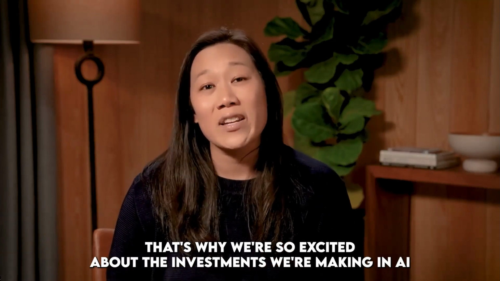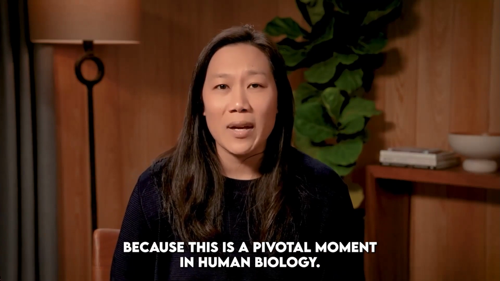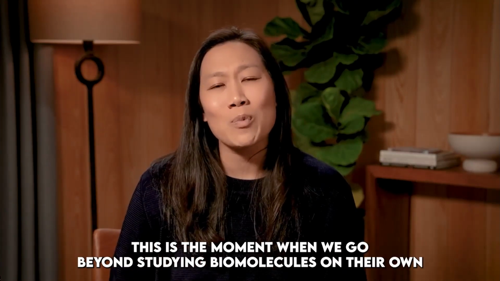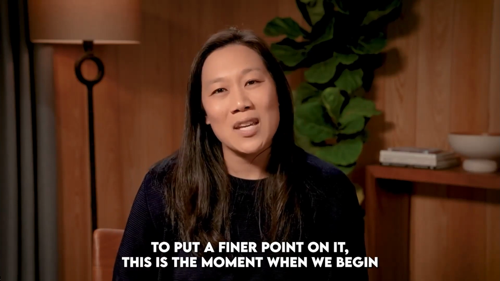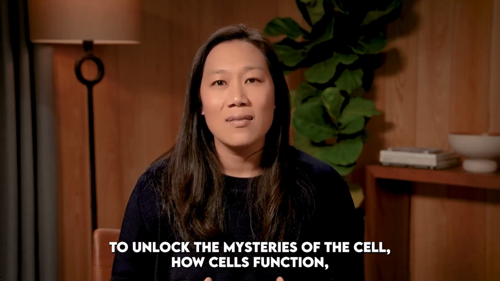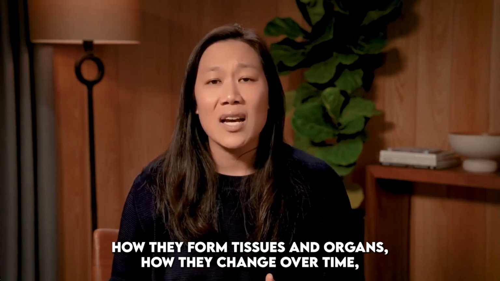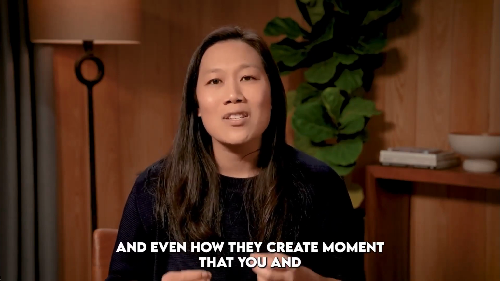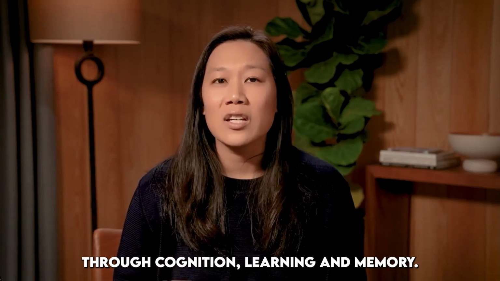That's why we're so excited about the investments we're making in AI and the work that all of you are doing too, because this is a pivotal moment in human biology. This is the moment when we go beyond studying biomolecules on their own and start to learn how they interact as a dynamic system. To put a finer point on it, this is the moment when we begin to unlock the mysteries of the cell, how cells function, how they form tissues and organs, how they change over time, and even how they create the moment that you and I are experiencing right now through cognition, learning, and memory.